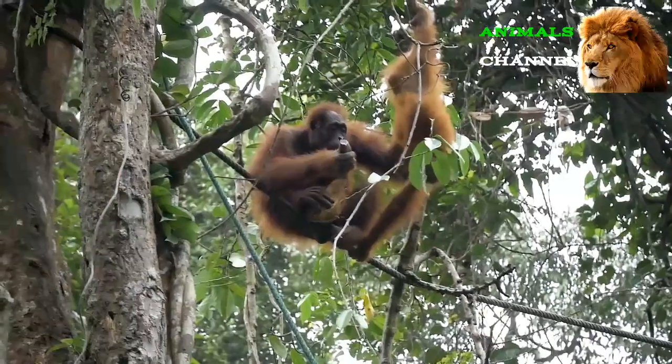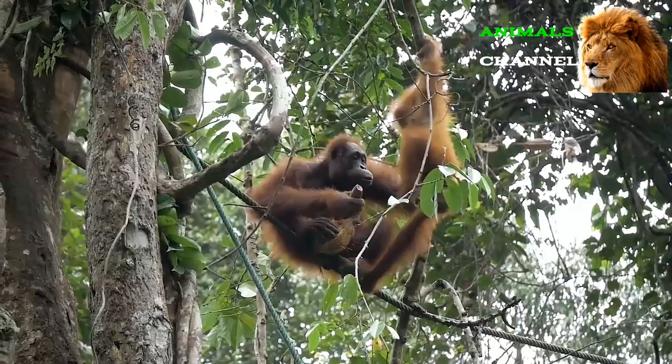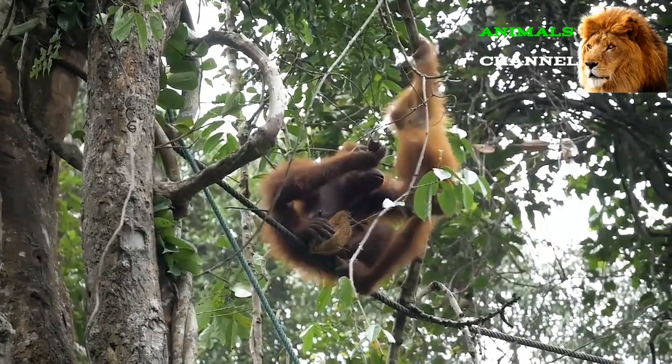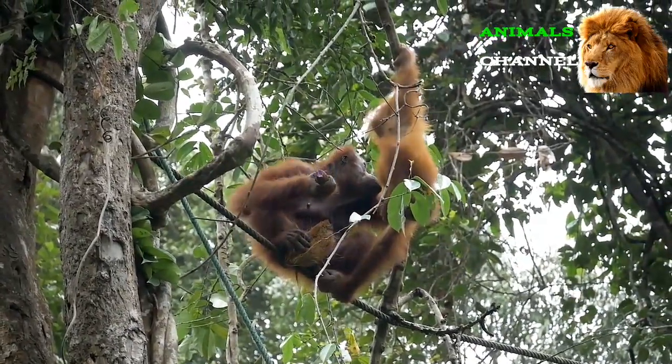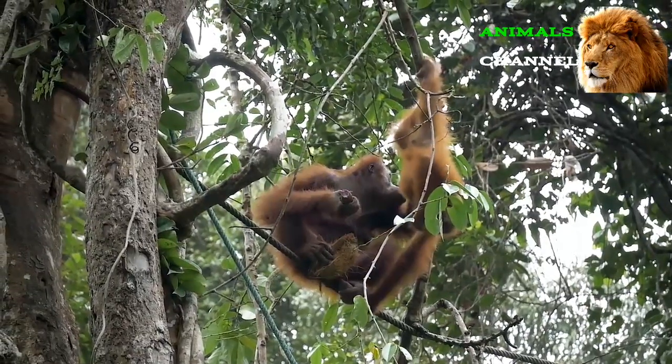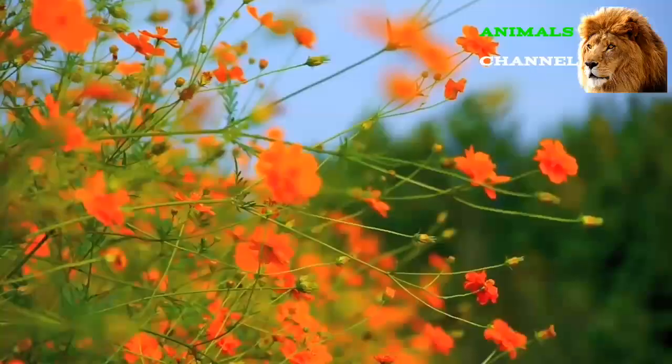When there is a good fresh water source, the orangutan collects it in its cupped hands, then drinks it as it falls, but they don't need to drink too much as they get the majority of the moisture that they need from their food. Orangutan predators and threats.